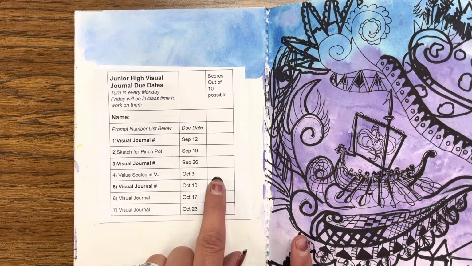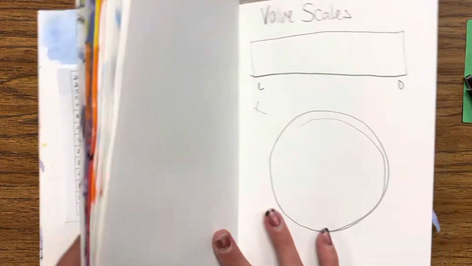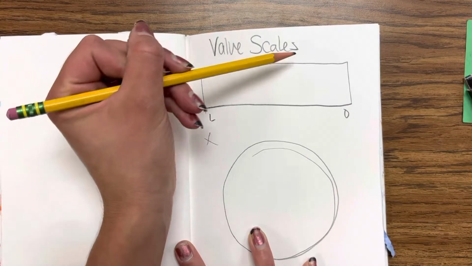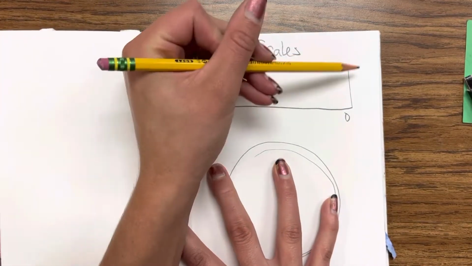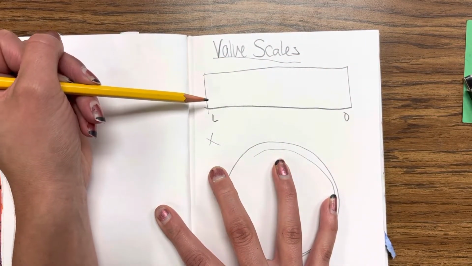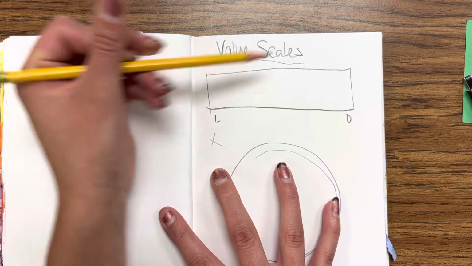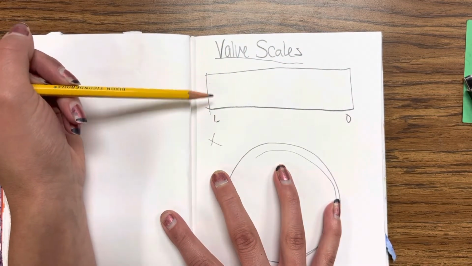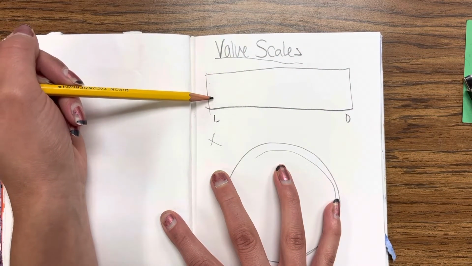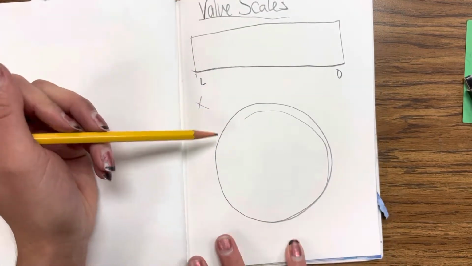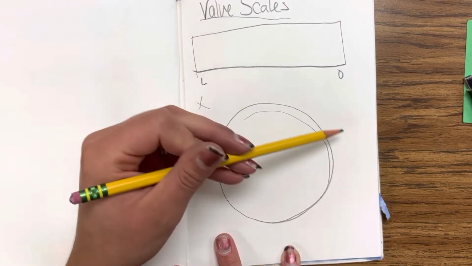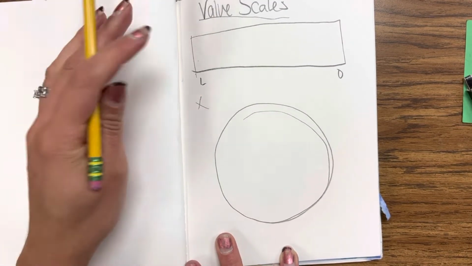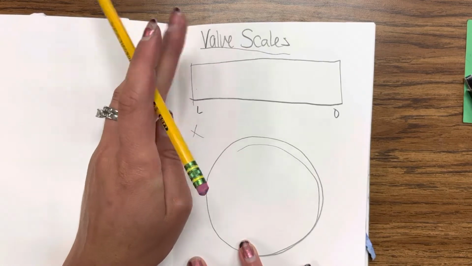So that is what you are going to do next today if you are done with tracing your photo in your portrait. Turn to the next available page in your visual journal and title it value scales. Make a rectangle at the top like you can see I did here. I've labeled it L for light, D for dark. Within this rectangle, you are going to practice creating value by going from darkest to lightest using pencils. Below that, you're going to make a circle, a sphere that we're practicing shading in. All of this is to help you before you start shading your portrait.